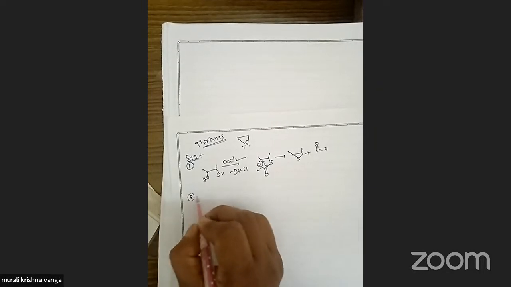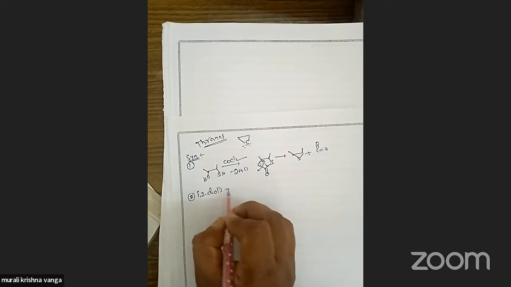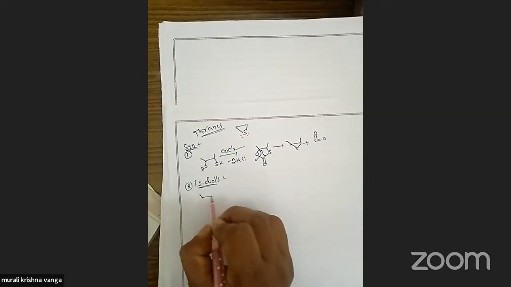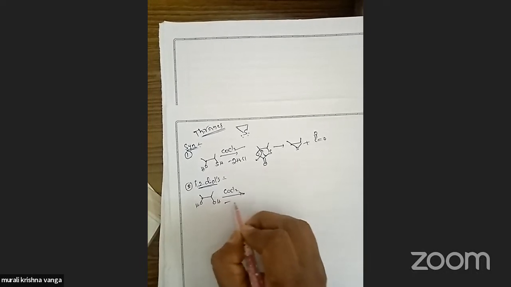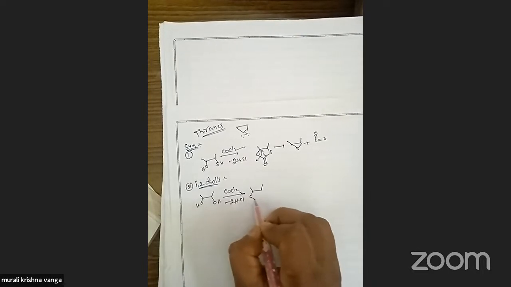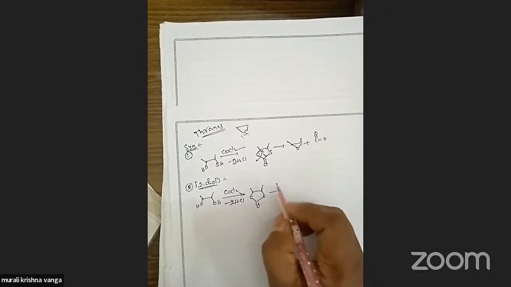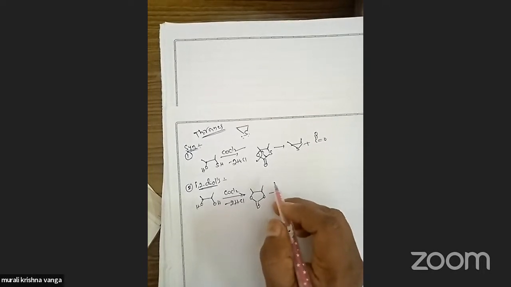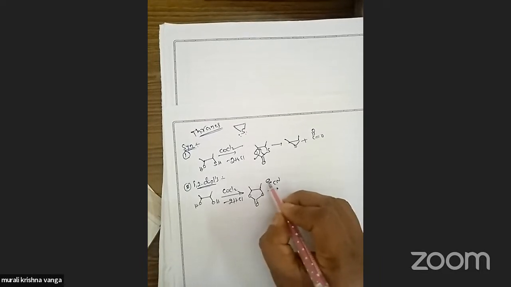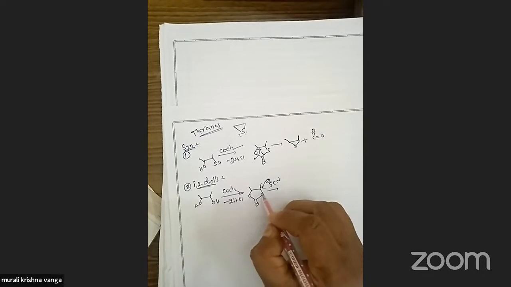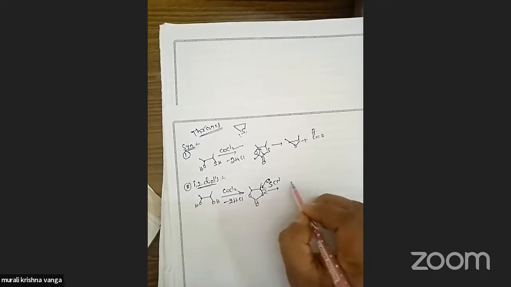Next one is from 1,2 diols. These 1,2 diols react with SOCl2 by loss of 2 moles of HCl. Then, when it reacts with SCN, the S minus of thiocyanate attacks one of the oxygen carbon bonds, and this bond shifts towards the oxygen side, giving SCN and O double bond O minus. It involves elimination of carbon dioxide gas.